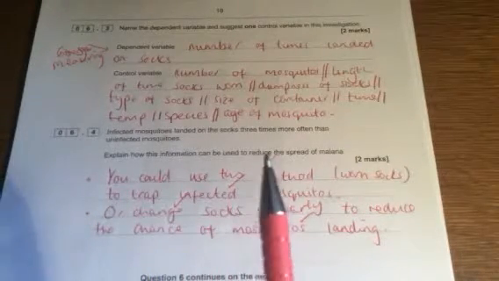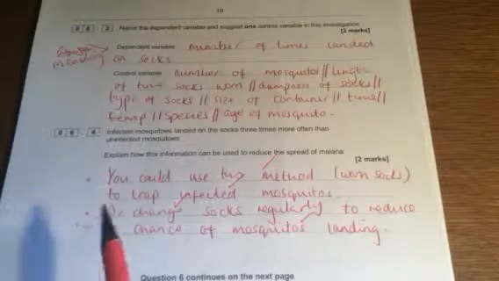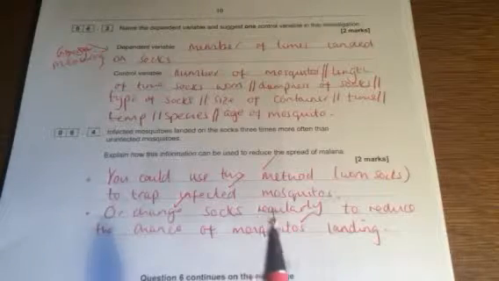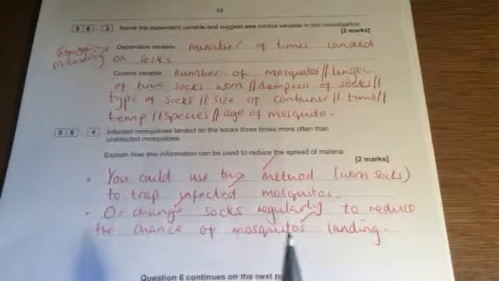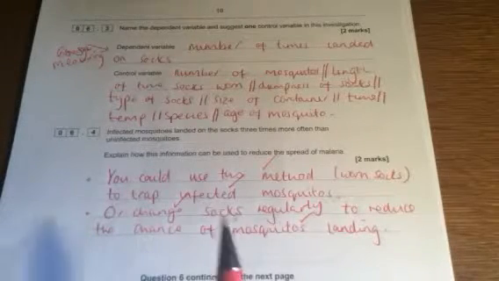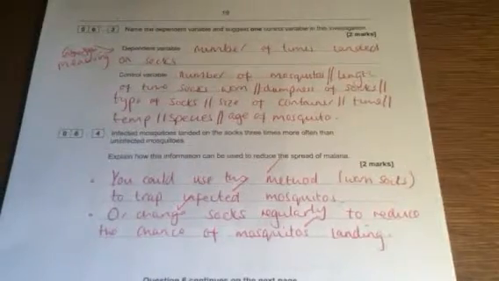So where the ticks are, there are 2 marks available. Or you could suggest that people change their socks regularly, 1 mark, to reduce the chance of mosquitoes landing on them. That's another separate mark. So again, you've just got to make up 2.